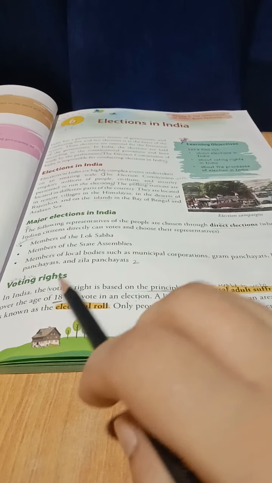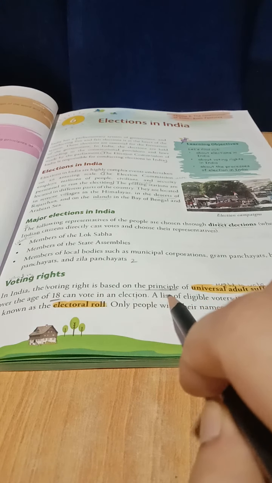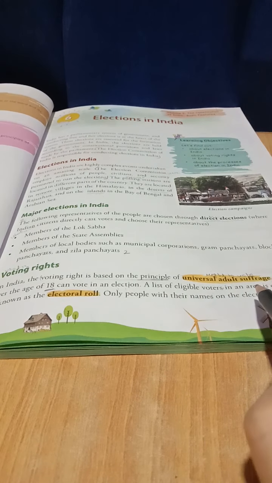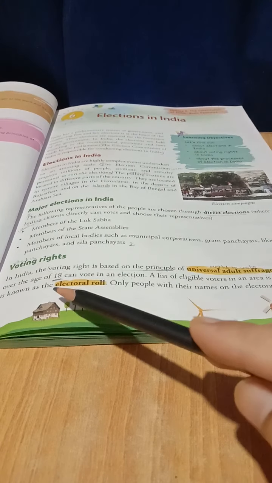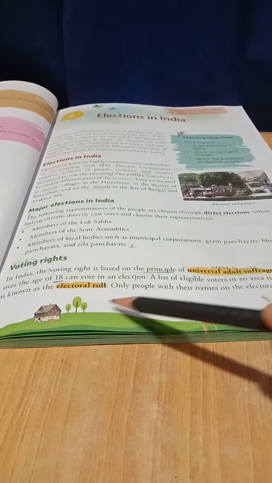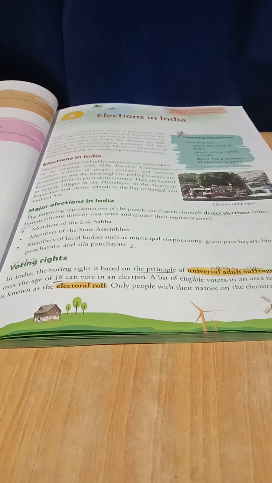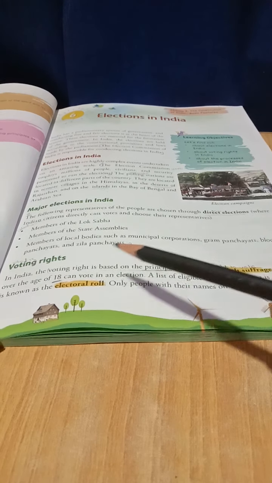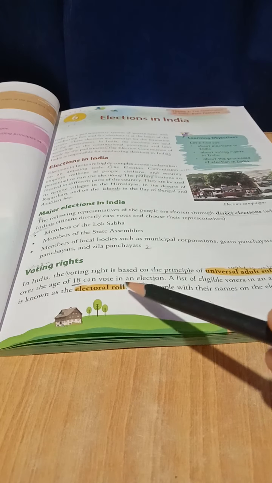Next, voting rights. What is voting right? Voting right is based on the principle of universal adult suffrage. What is the meaning of universal adult suffrage? It means the right to vote, and second, any citizen over the age of 18 can vote in an election. So voting right is based on the principle of universal adult suffrage, and a citizen of India over the age of 18 can vote in an election.